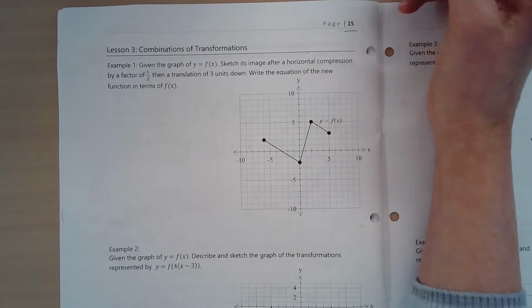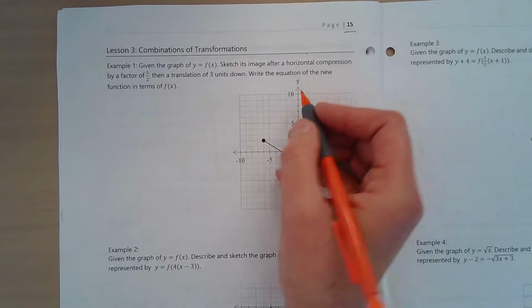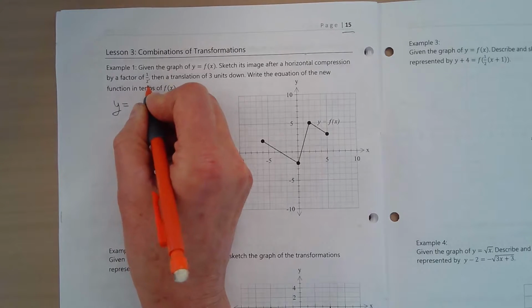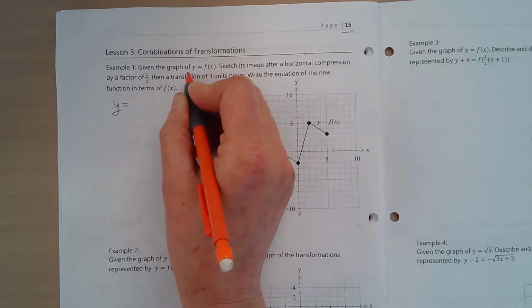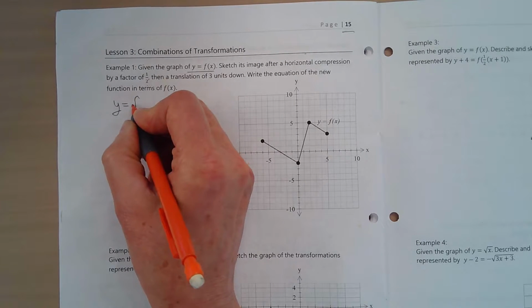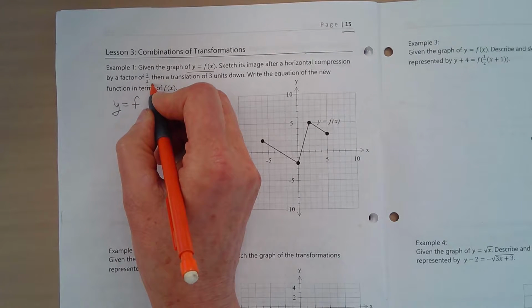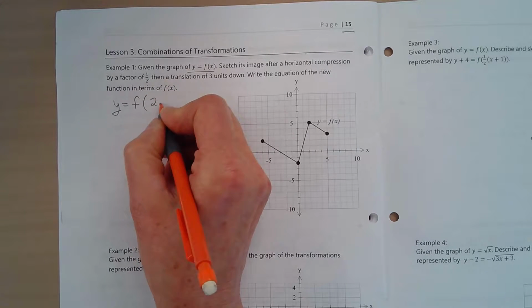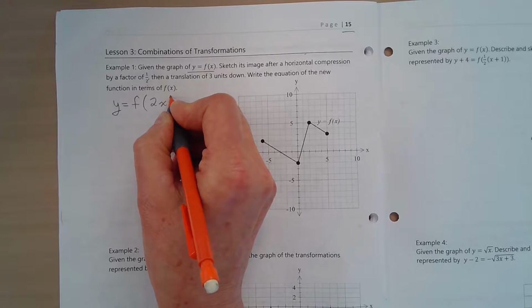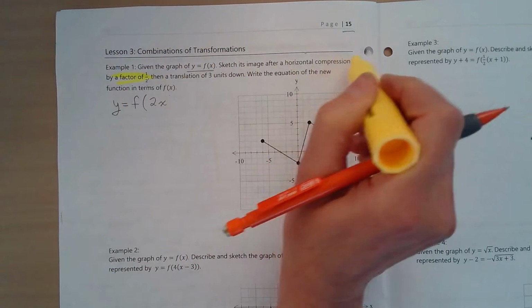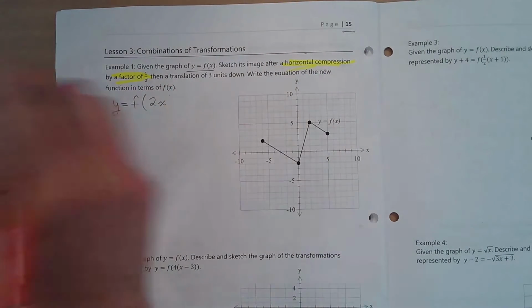You want to do the equation? Okay, what would the equation of the new graph be if I'm multiplying by a factor of a half, and I have to write it in terms of f of x? If I multiply every x value by a half, that means my b value is 2. So that's what this means: horizontal compression by a factor of a half.